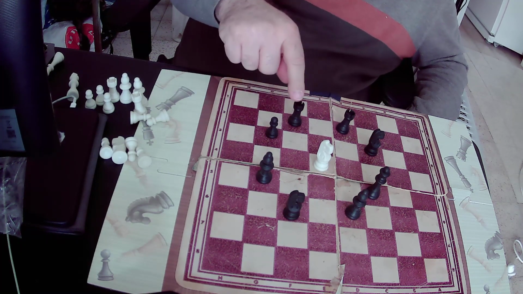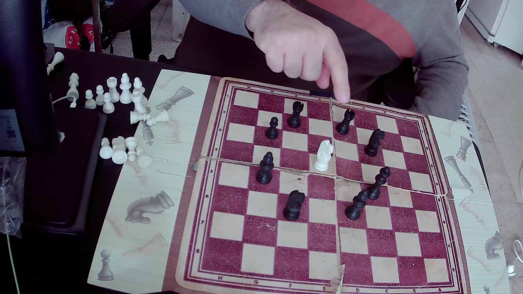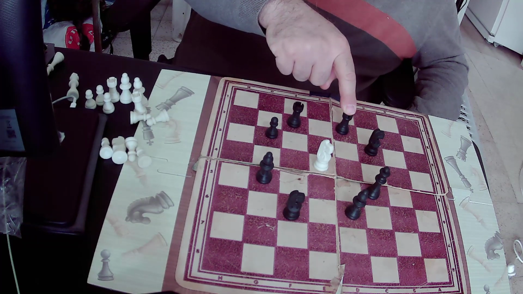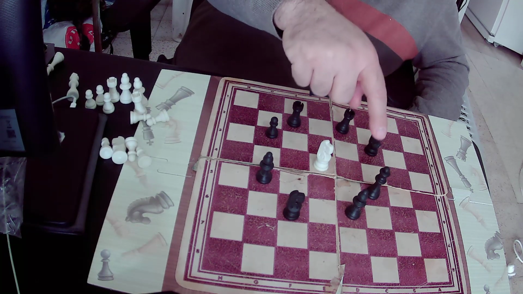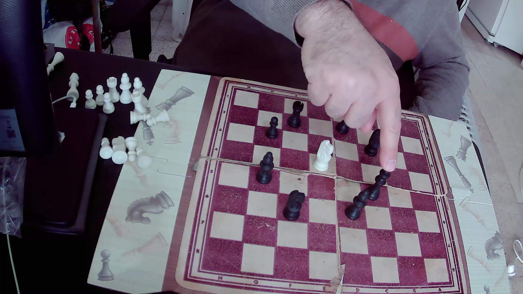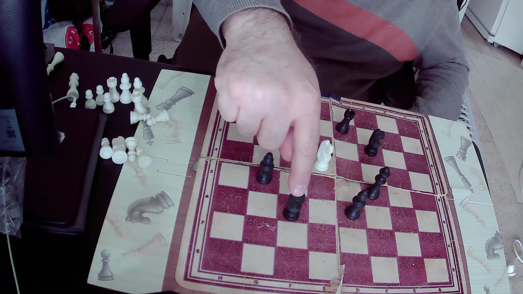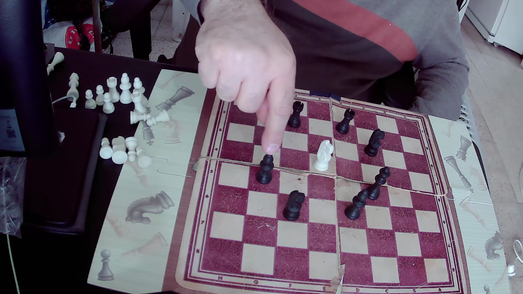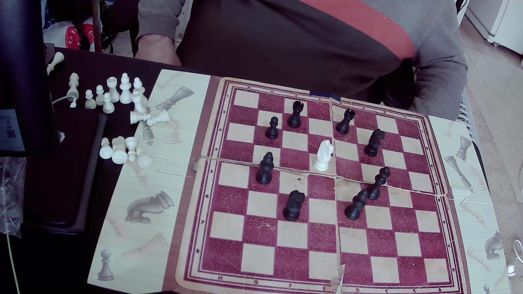He threatens also to eat the black rook, also this black rook. He threatens to eat the knight. He threatens to eat the black queen, black bishop, black knight, and black bishop. So this is also a situation that's called a fork.